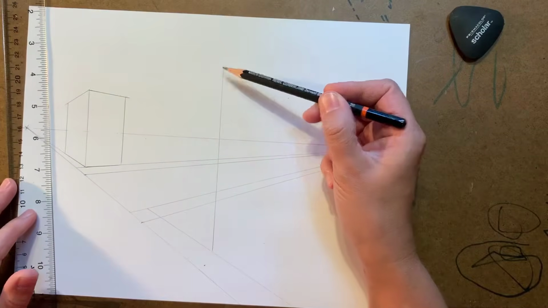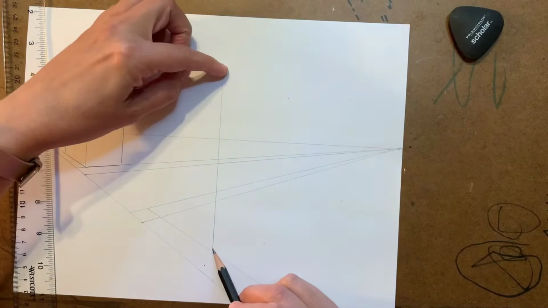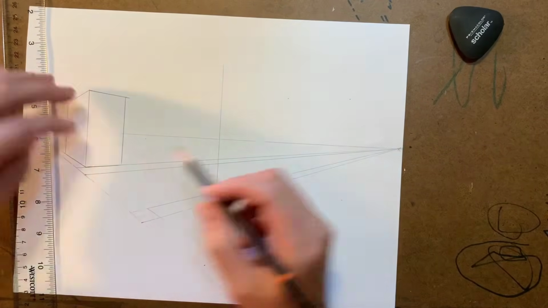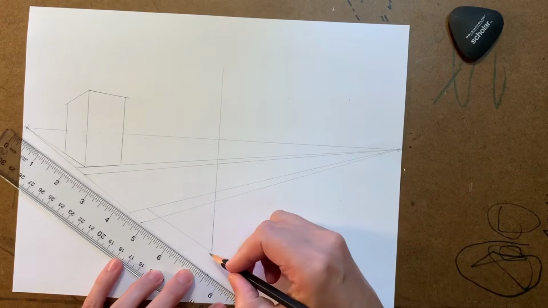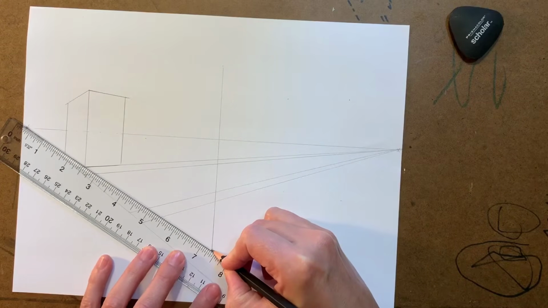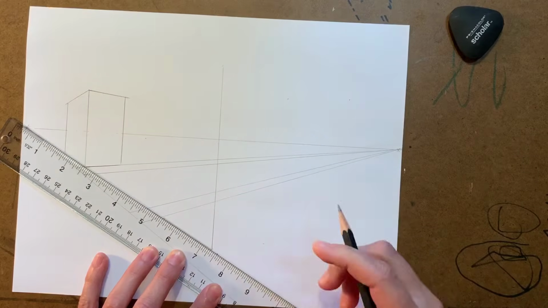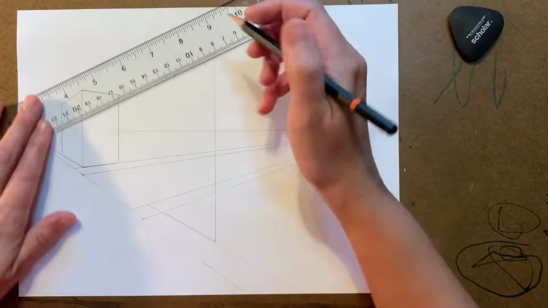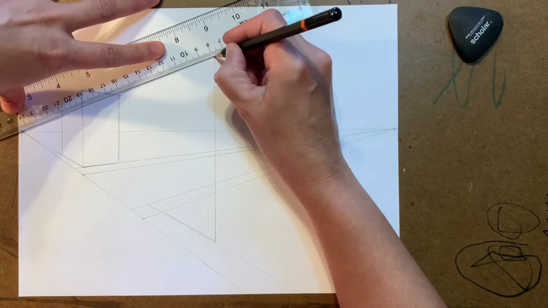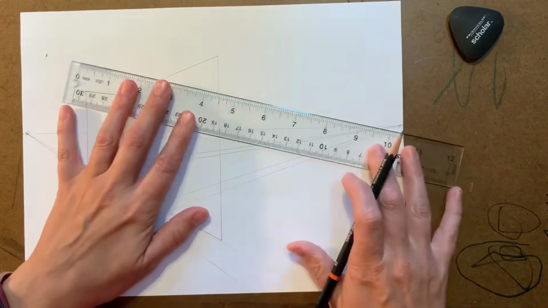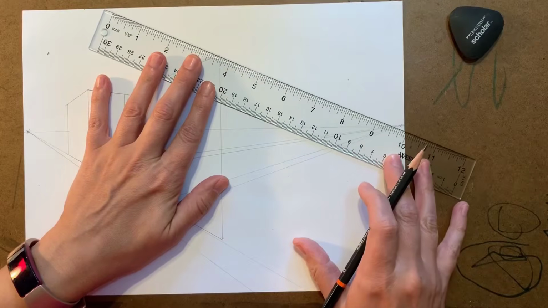Now, this is the corner, so I need both ends to go to this vanishing point and both ends to go to this vanishing point. But I'm not going to draw it all the way there because I don't want to erase all that. I'm going to have it stop here, and I'm going to have this one stop right about here. And then I'll draw the other side too.